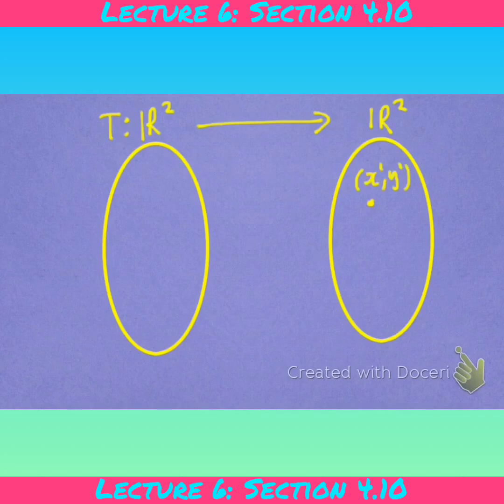Let's call that point x prime, y prime. And I basically want to find a point in the domain such that T maps the point xy to the point that I chose.